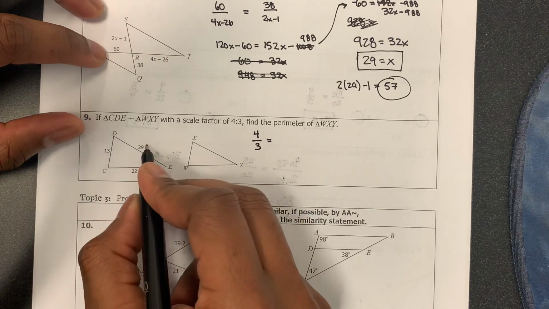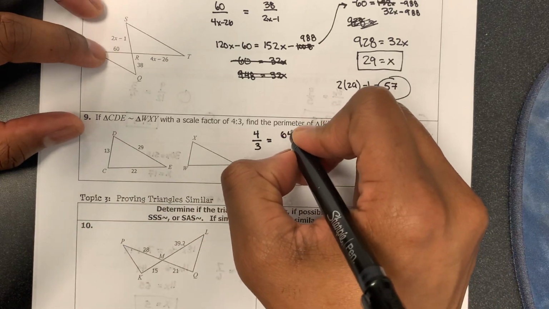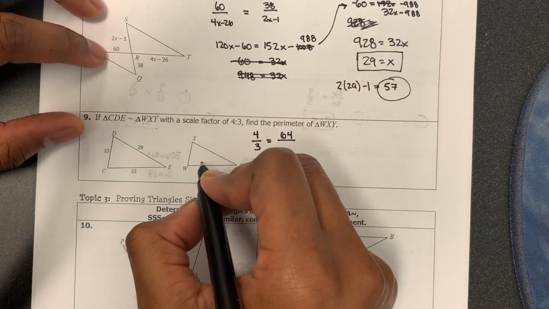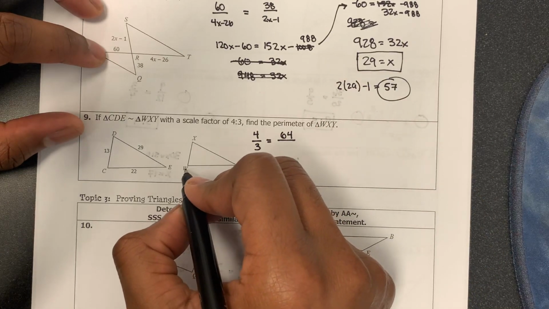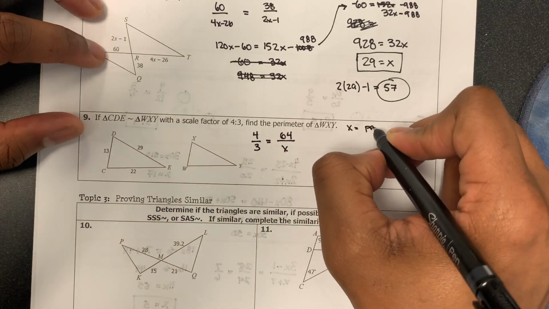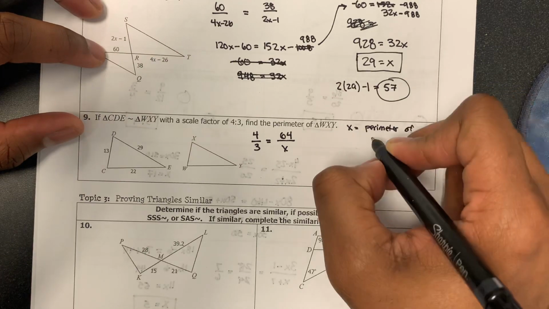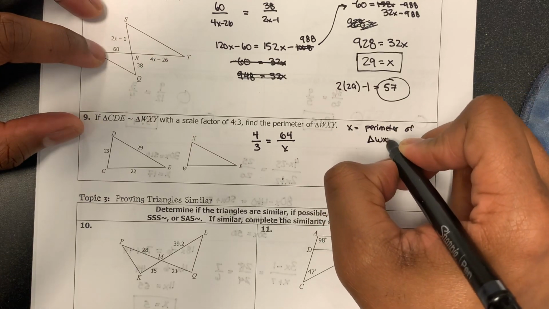That's going to be 13 plus 29 is 42 plus 22, 64. So 64. And then the perimeter of WXY, we don't know, we'll call X. And we're going to say X equals the perimeter of triangle WXY.